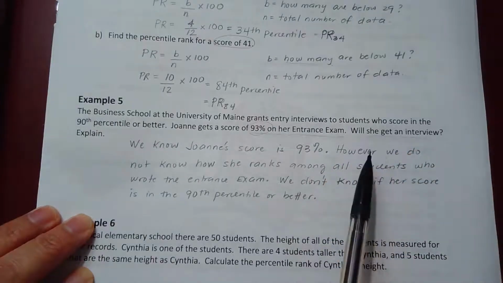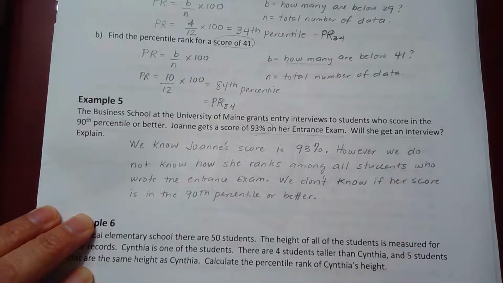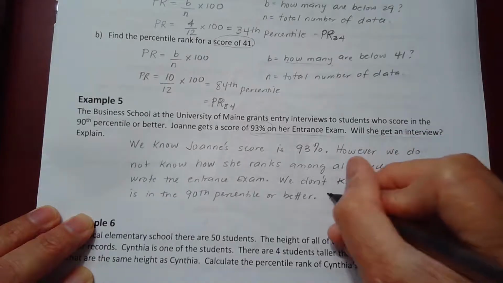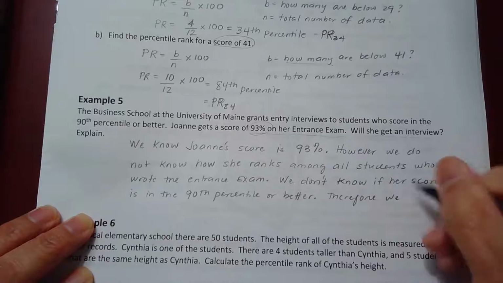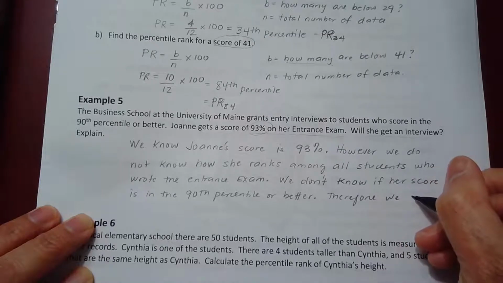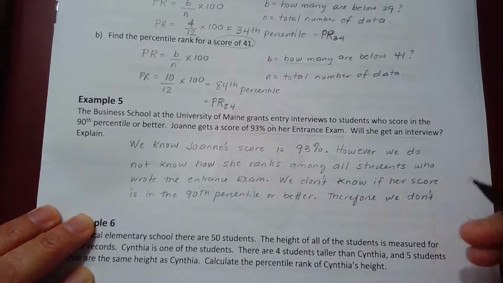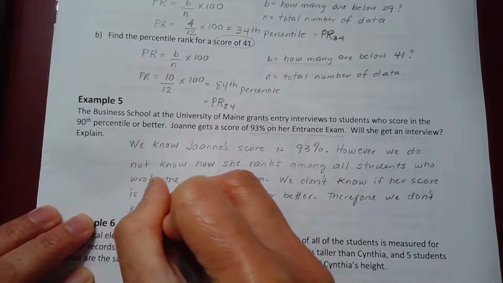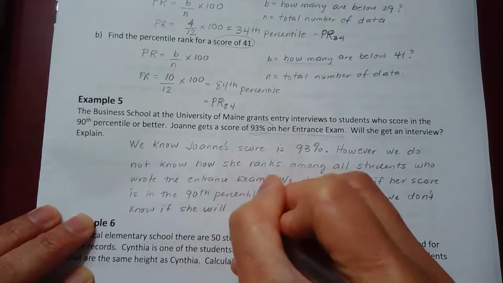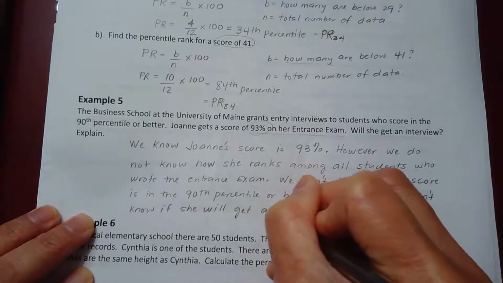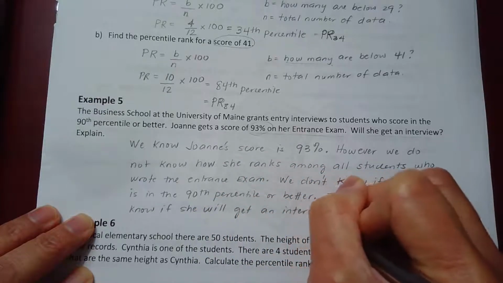So what can we do? Will she get an interview? Therefore, we don't know if she will get an interview.